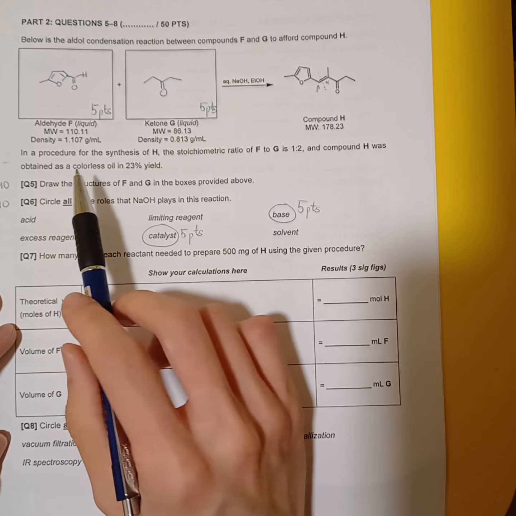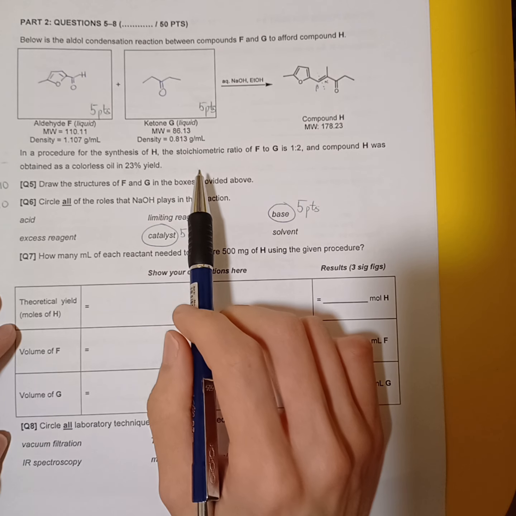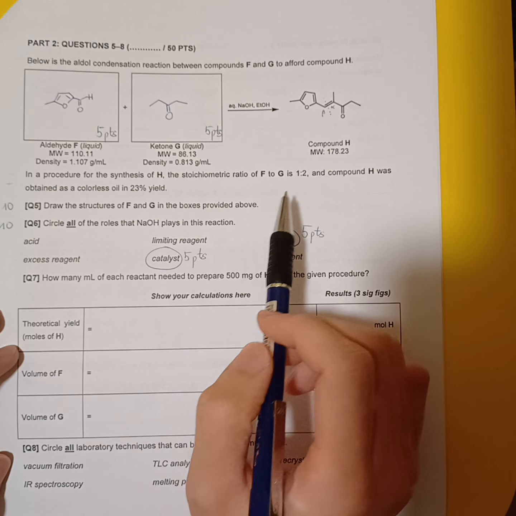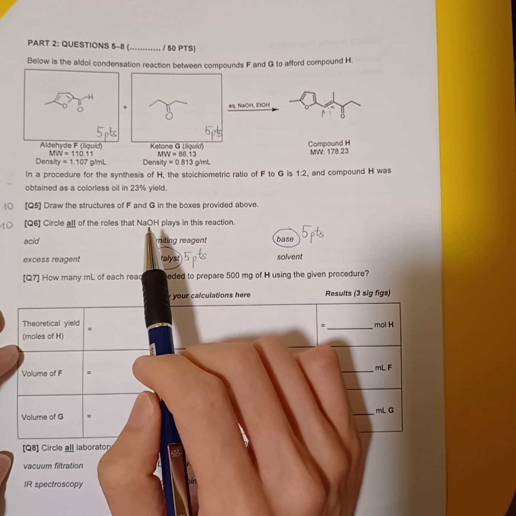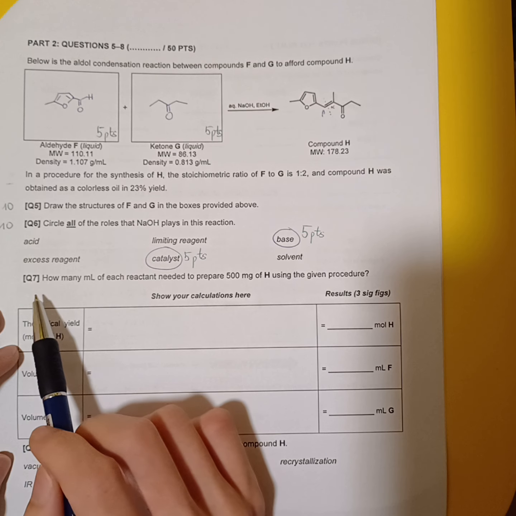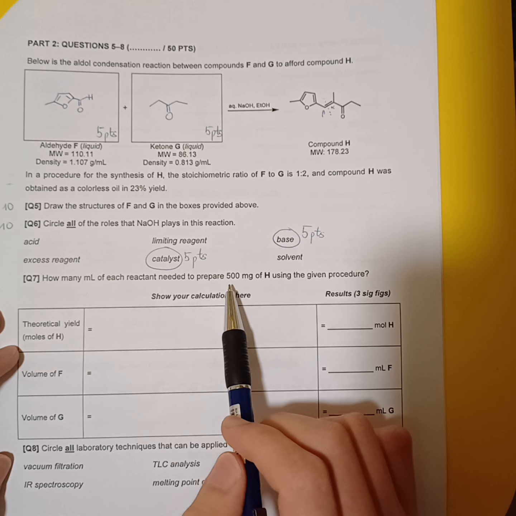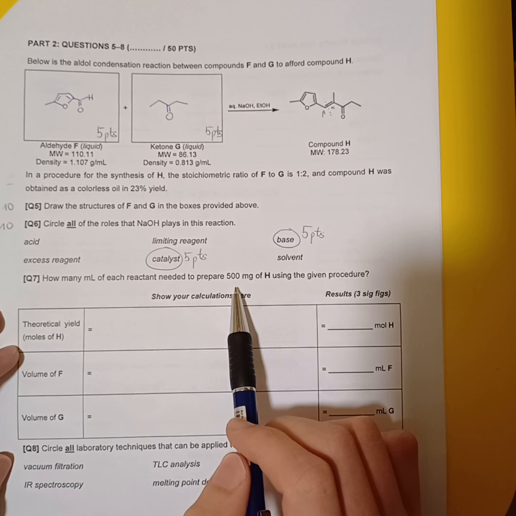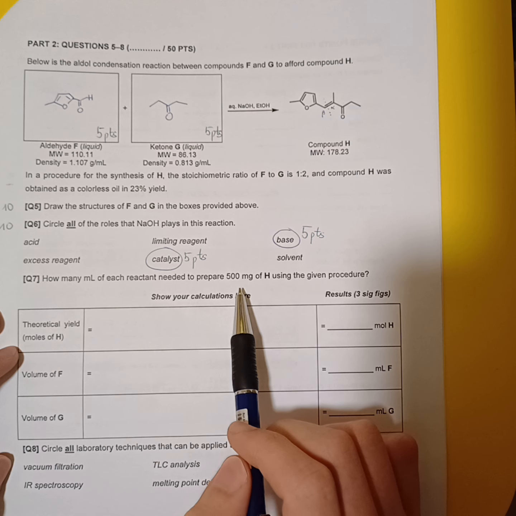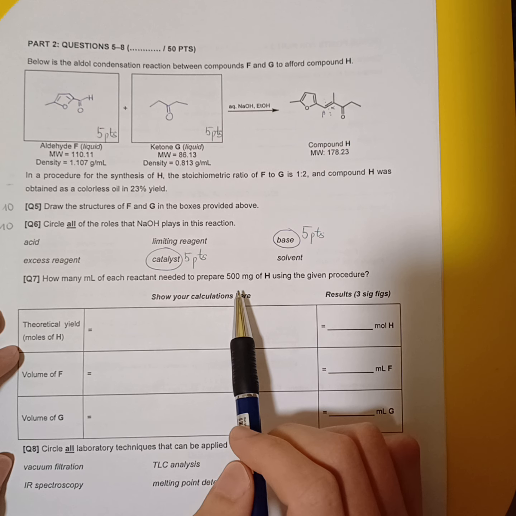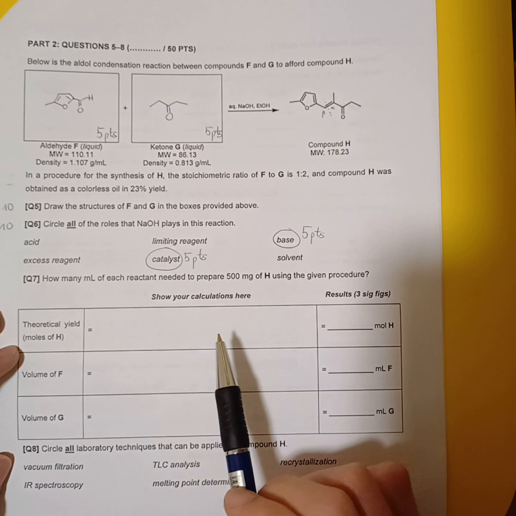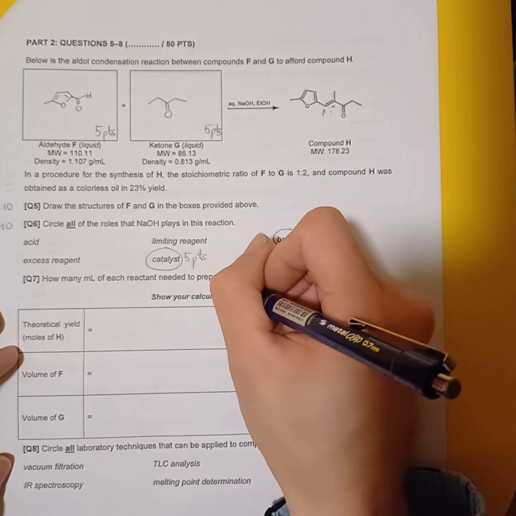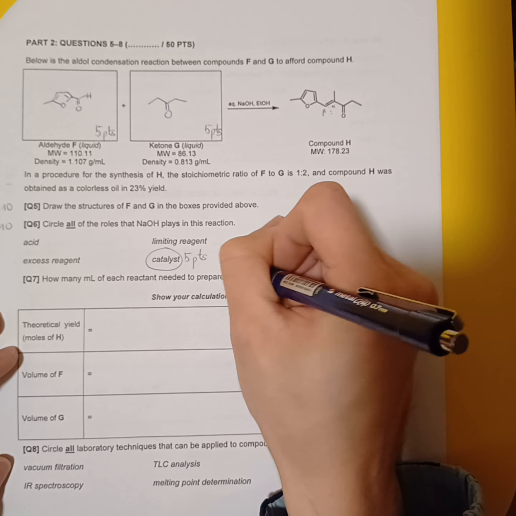Now when you read the procedure, you can see that the mole ratio of F to G is 1 to 2, and they give you the yield 23%. So for question 7, 500 milligrams of H, this is the amount that you should prepare, right? So when you want to prepare 500 milligrams of H, this value is the actual yield.